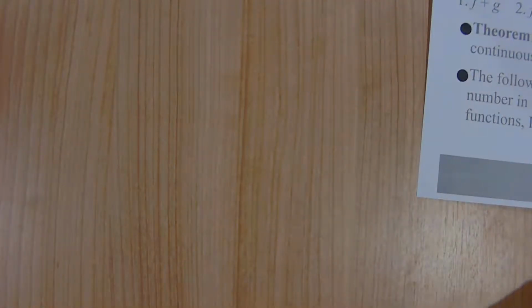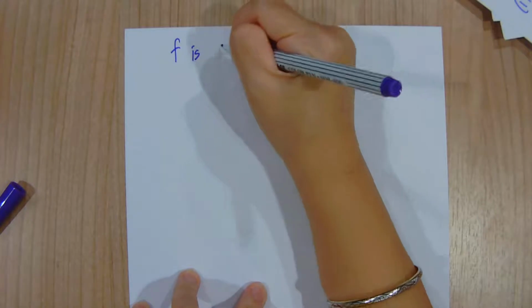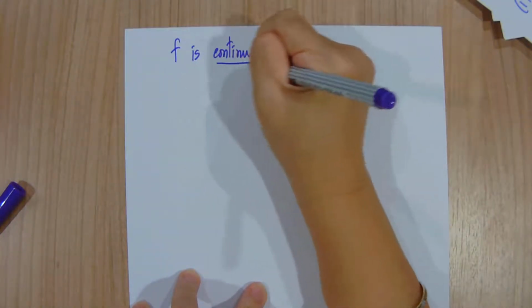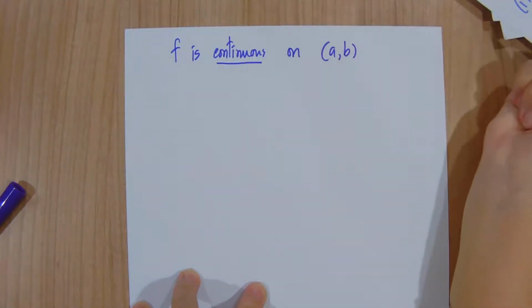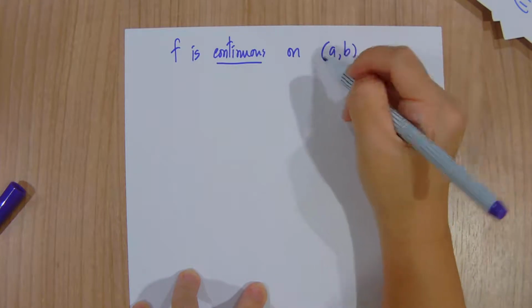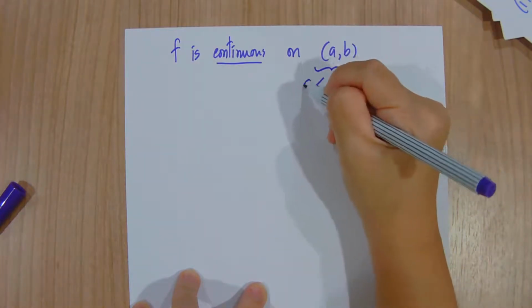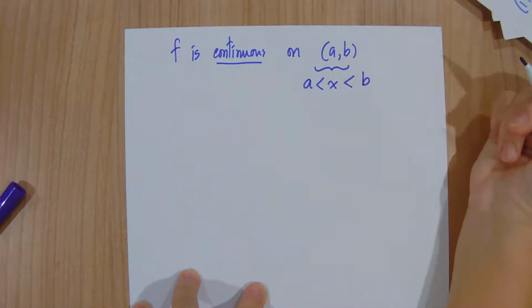If we would like to say that f is continuous on an open interval from a to b, this means you consider the values of x greater than a and less than b.